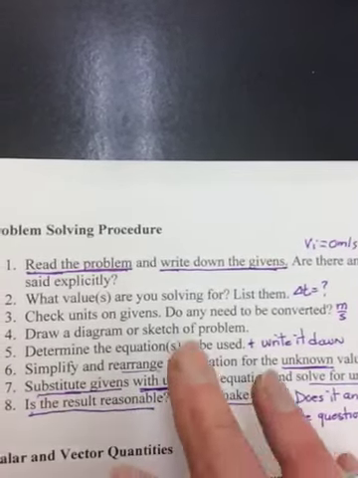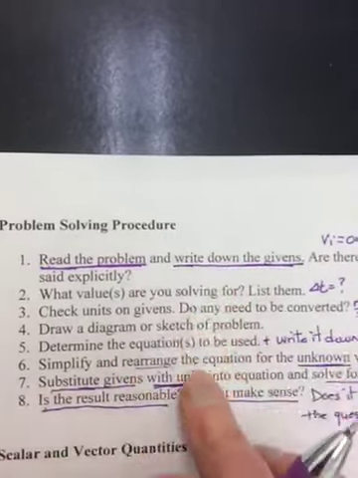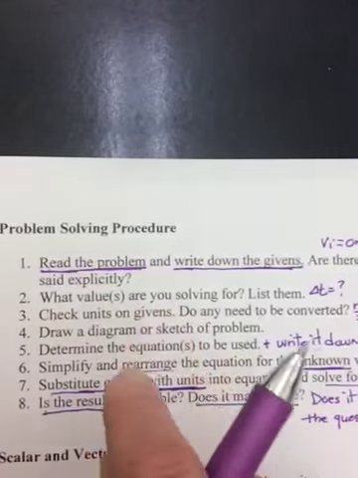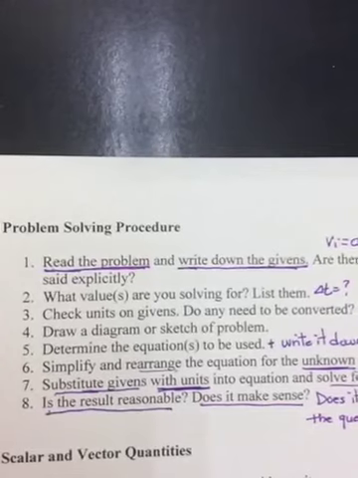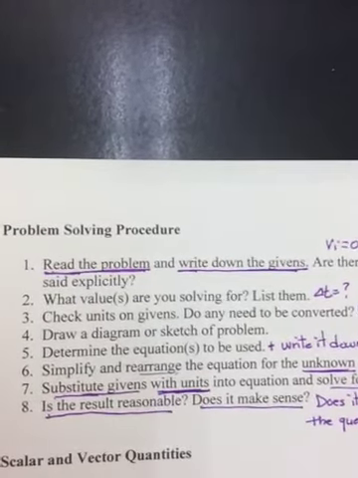Does it make sense? Okay, so as we do problems in physics, we will be following these pretty much. Some of them we won't have to do because we won't have to change our givens, but we'll have it in the front of our mind as we go through the steps. Okay? All right, next video.